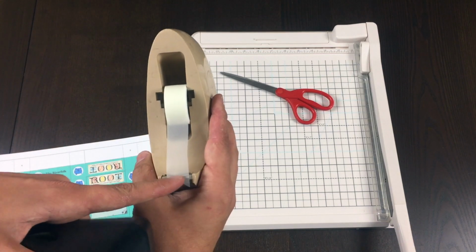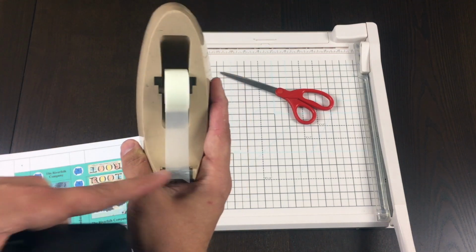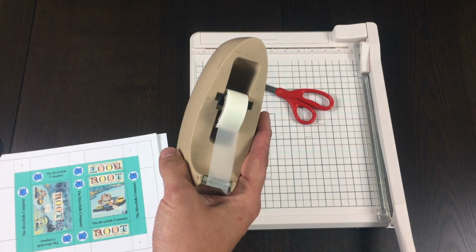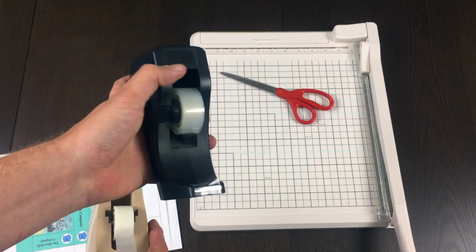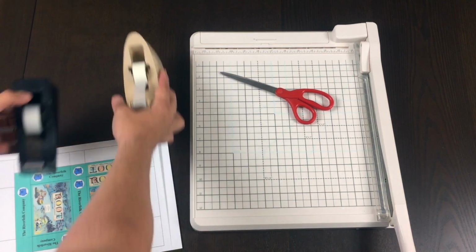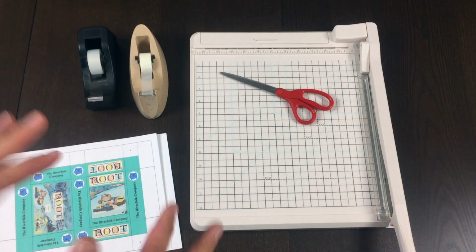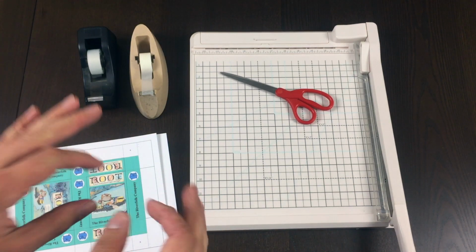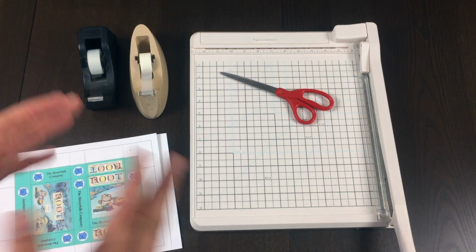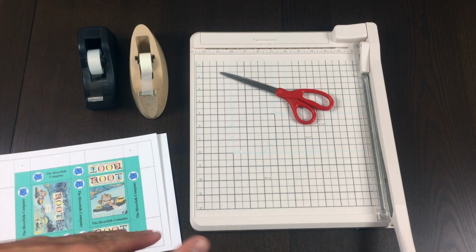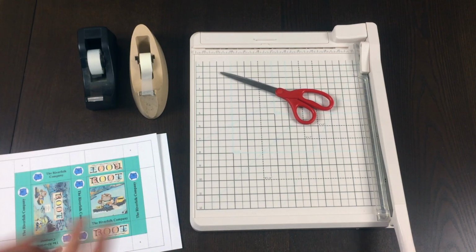There is invisible tape that looks like this. It's invisible on white paper with no printing. Then there's transparent tape out there. Transparent tape is good when you're taping on colored paper or printed paper. I will say that this design is actually perfect for double-sided tape, but I ran out of double-sided tape, so I'll show you an alternative, and I'll tell you when the double-sided tape is good.